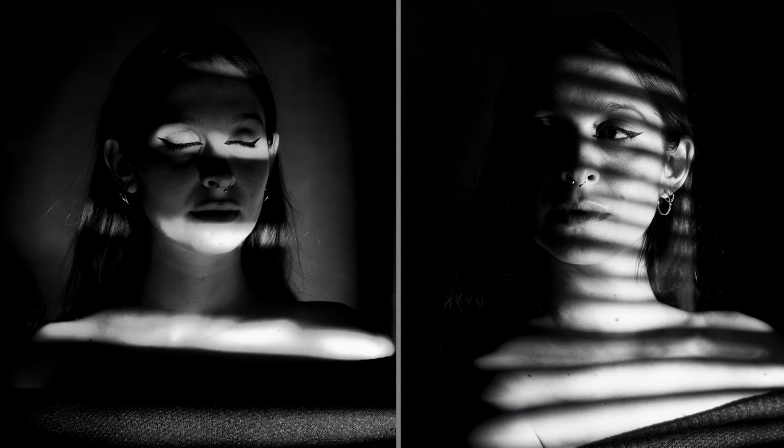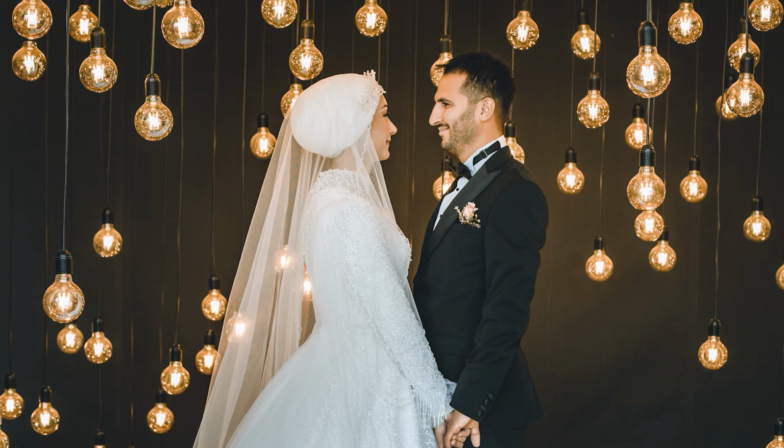Symmetry and patterns is also another way to create interest in your photos. You can use natural patterns like repeating patterns in nature, or you can create your pattern with objects. Symmetry is another way to balance your photos. To understand them better, let's see examples. In the first photo, you can see I blocked the light with some objects, and the second one is a pattern of lights. The next is framing.